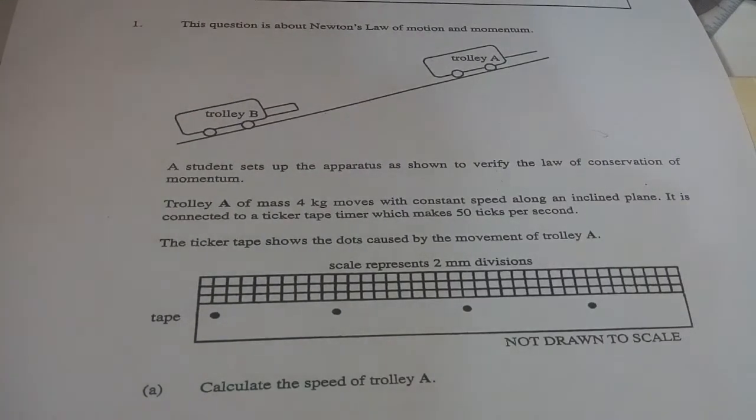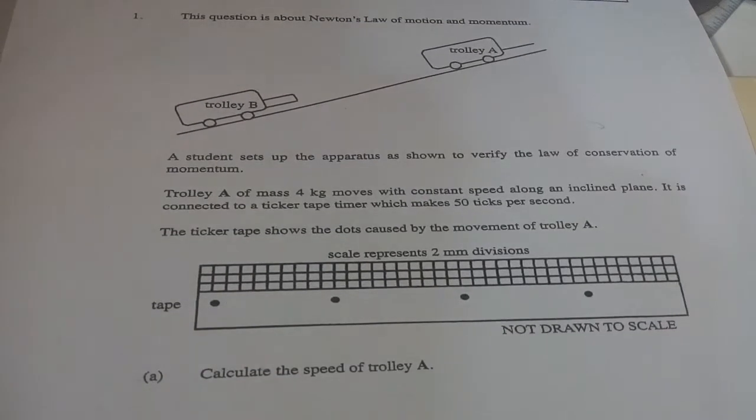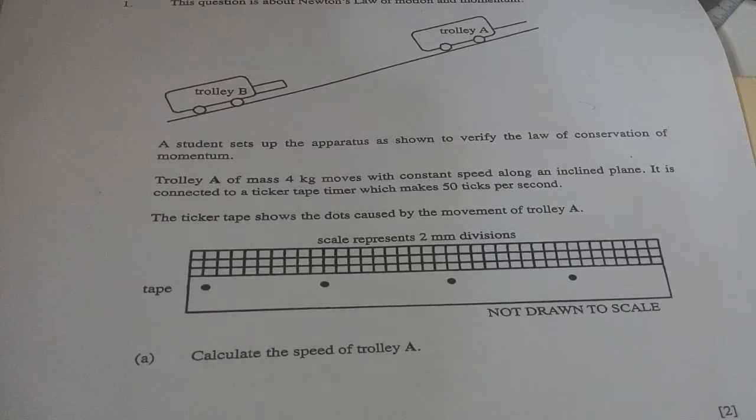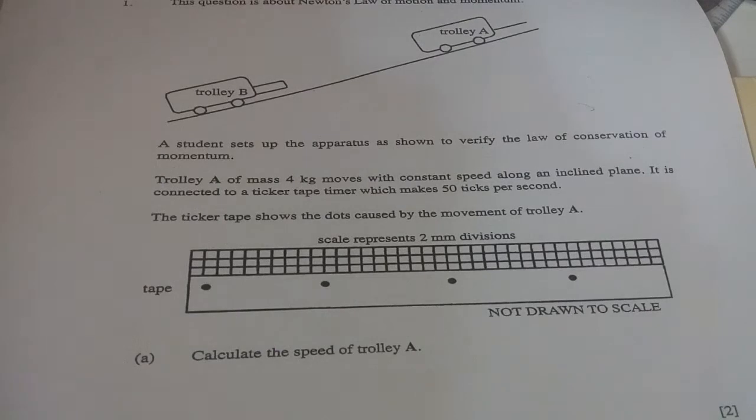Trolley A of mass 4 kg moves with constant speed along an inclined plane. It is connected to a ticker tape timer which makes 50 ticks per second. The ticker tape shows the dots caused by the movement of trolley A. So you would see there a scale, where each line represents a 2 millimeter division. The first question is: calculate the speed of the trolley.